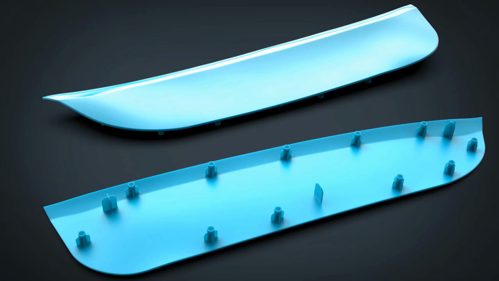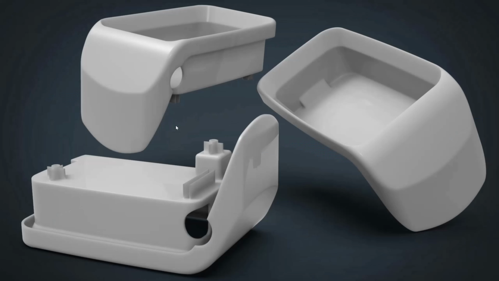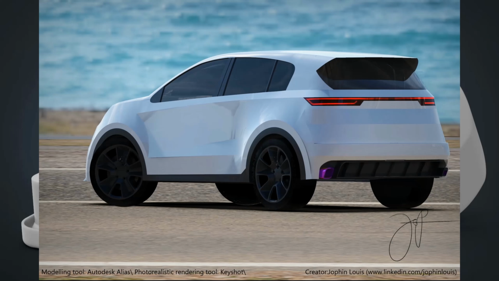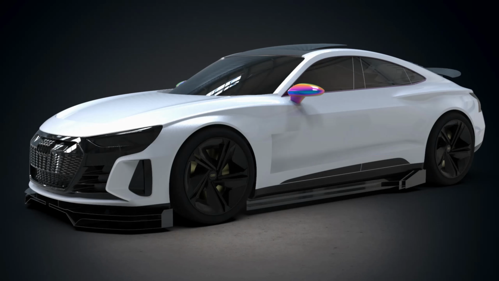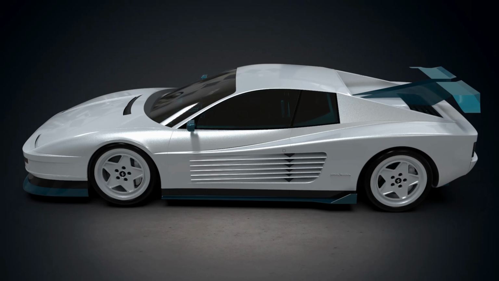CATIA V5, SolidWorks, NX, and Autodesk Alias are mostly what I am using as design software, and I am mostly experienced with CATIA and Autodesk Alias. Actually, Autodesk Alias is mostly used by Class A surface modelers in the industry, and I was not using CATIA for the last few months because I mostly invested my time in learning Class A surfacing using Autodesk Alias. So I will be sharing a few models I designed using Alias, such as a few cars and extra body kits I did using Autodesk Alias.